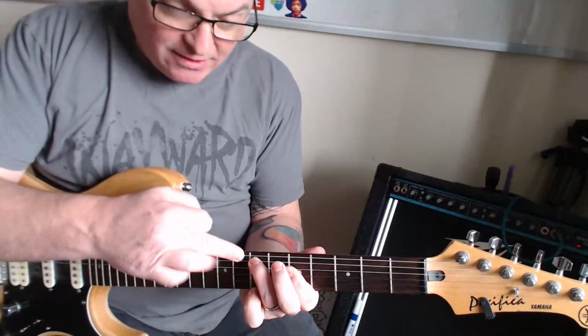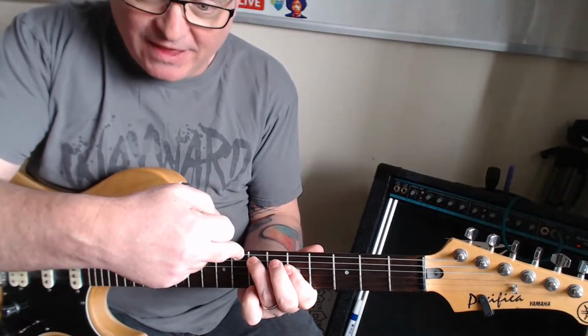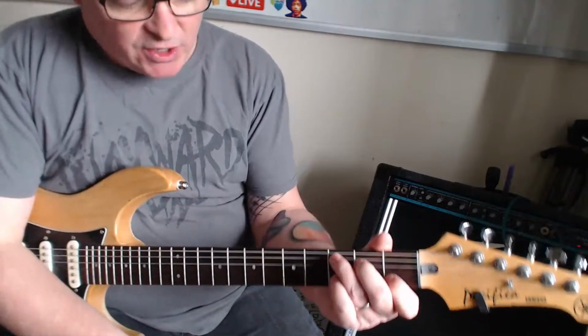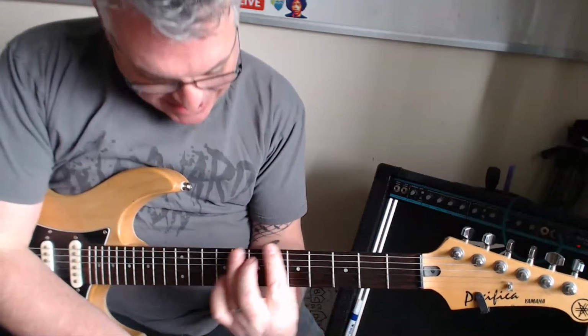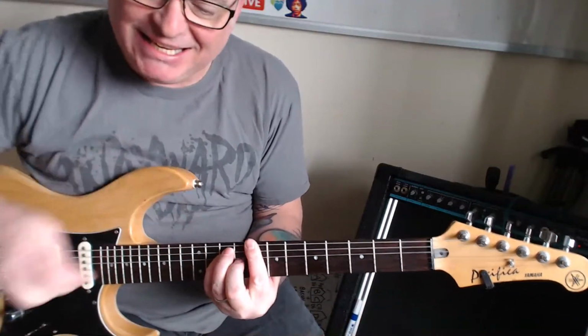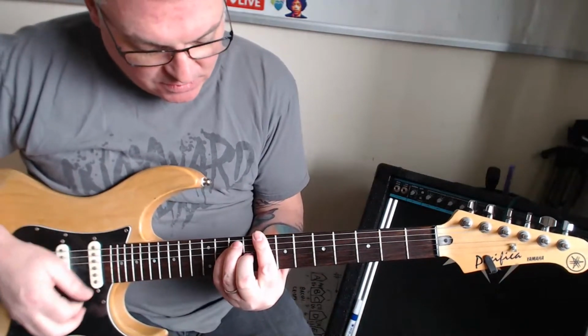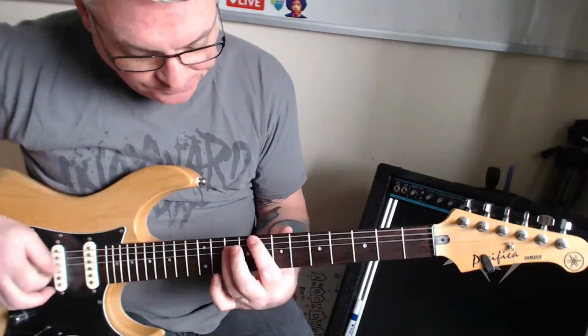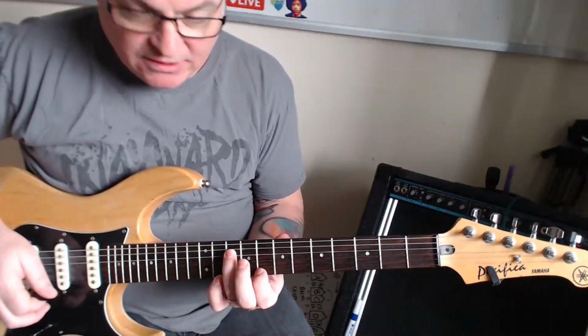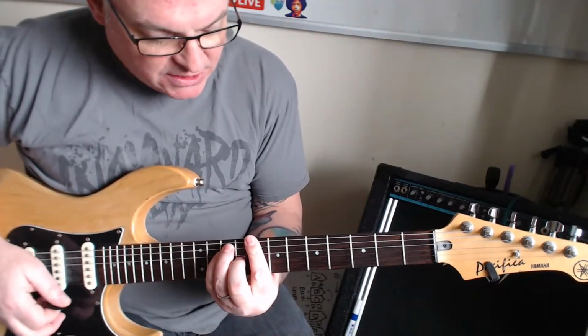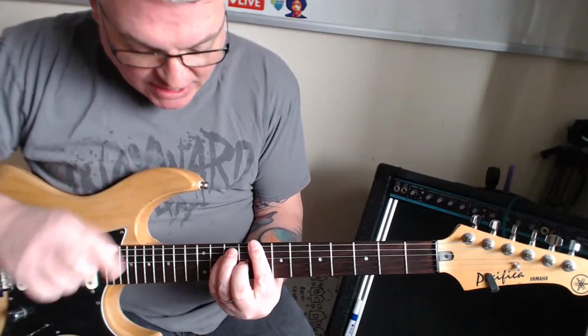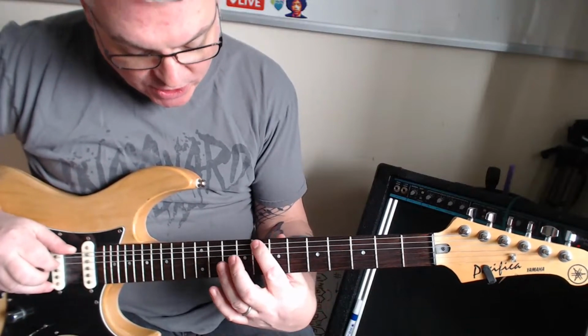Yeah, but that is the G shape there. Now, so we've gone C, A, G, E. So there's the E. That's the first sort of bar chord you come across. There's the octave. There's the other octave. There's the E shape. This is tricky because I've got to jump across.